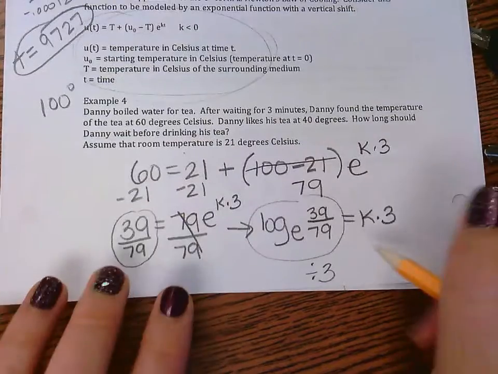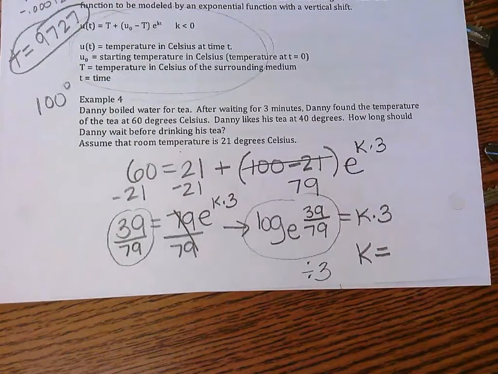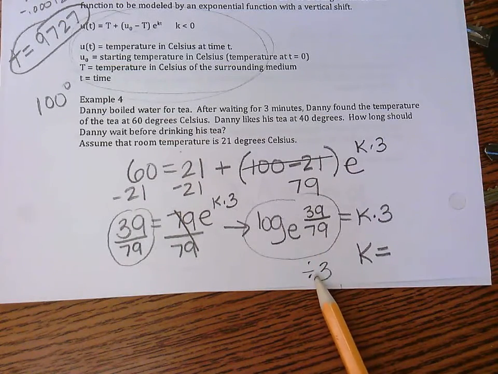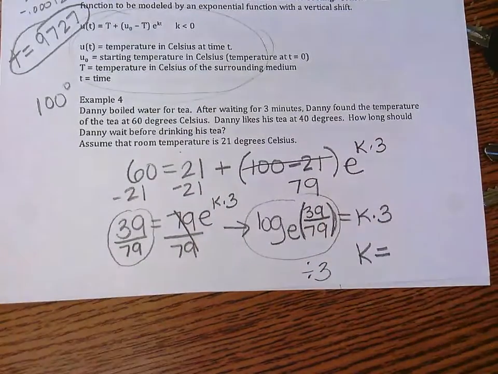So what does someone get for K? Take the natural log of that fraction, hit enter, and then divide by 3. You might have to put this fraction inside parentheses in the log. I didn't try it without parentheses, but did someone get a K value? It's a negative number.